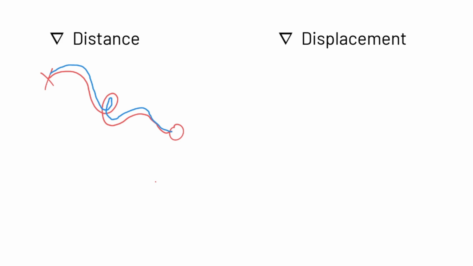On the other hand, for displacement, we'll try and draw that same path over here for displacement. Similar path. For displacement, all we really want to know is how far you went and in what direction. So for displacement, we just want to know the straight line path, where you started, where you ended up, and what direction you went in.